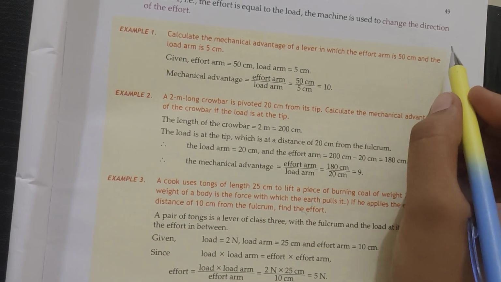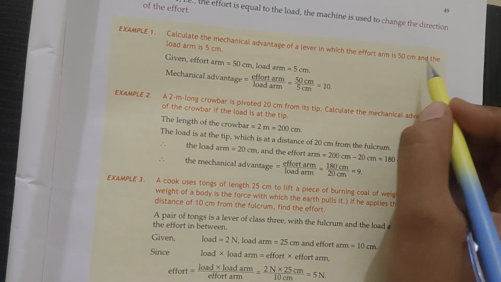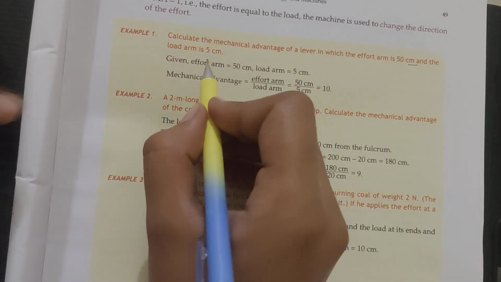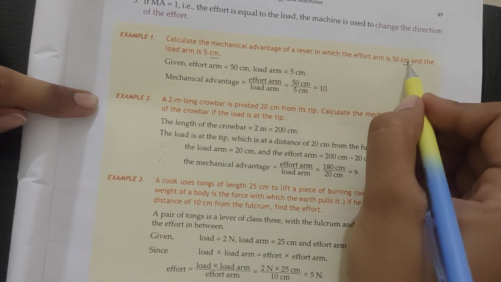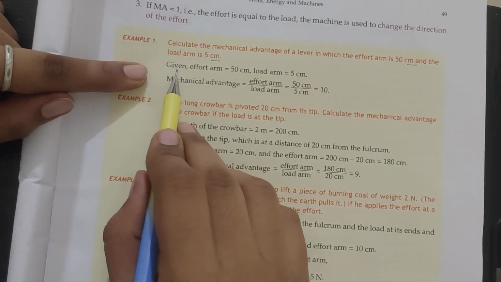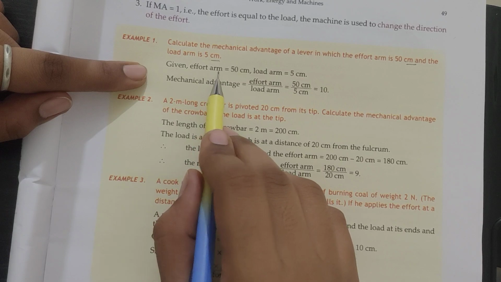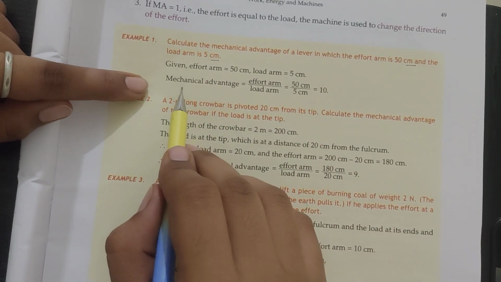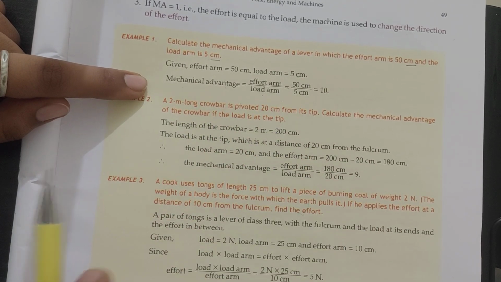See, firstly, the first main thing to do here is to make sure both the values are in the same unit. So firstly, write what are the things given to you. Effort arm value is given, load arm value is given. What is the mechanical advantage? Effort arm divided by the load arm.